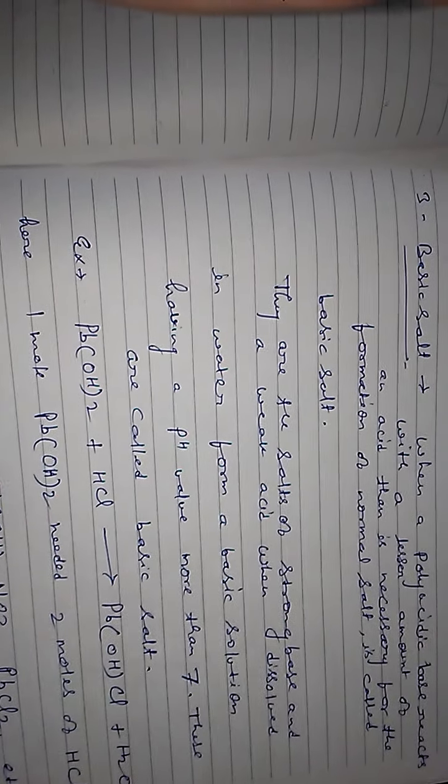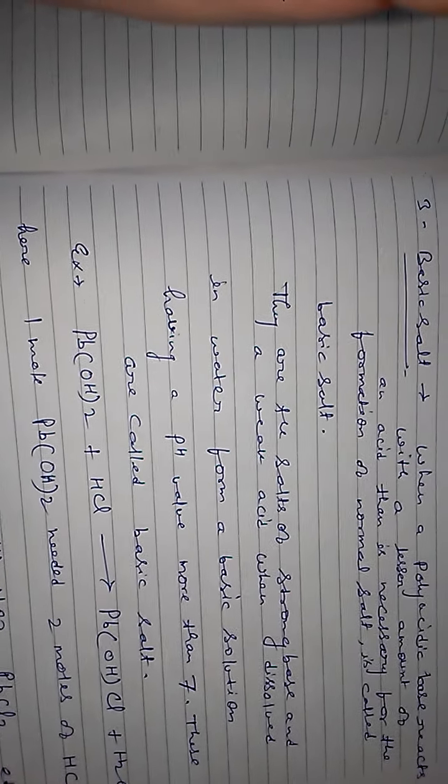If the base is strong and the acid is weak, then the acid is not sufficient to neutralize all the bases, or all the OH minus of the bases. In that case, what happens? This salt remains basic in nature.